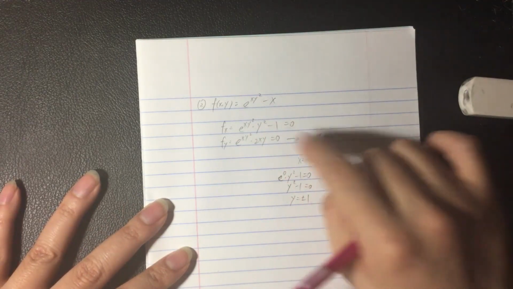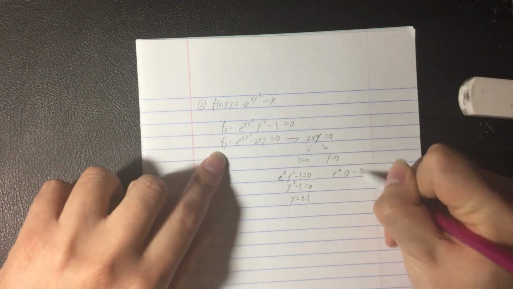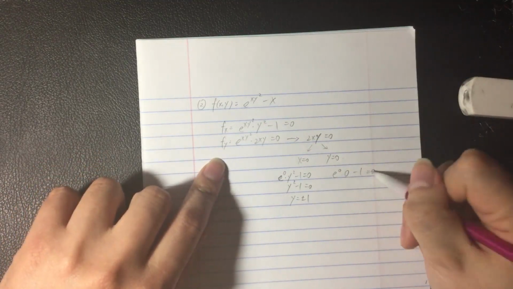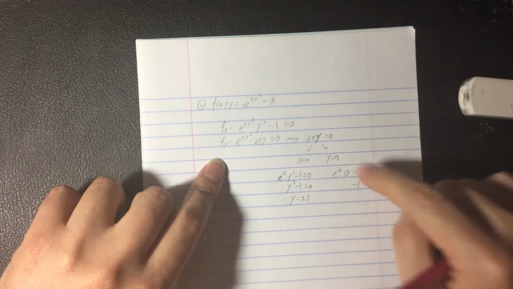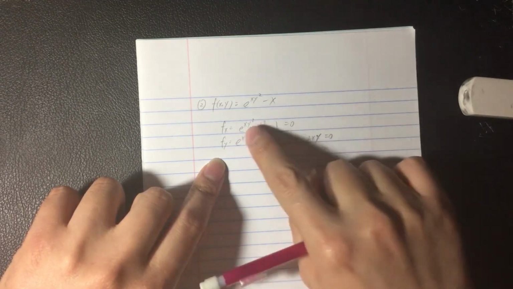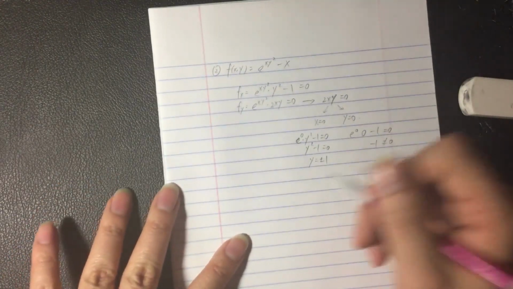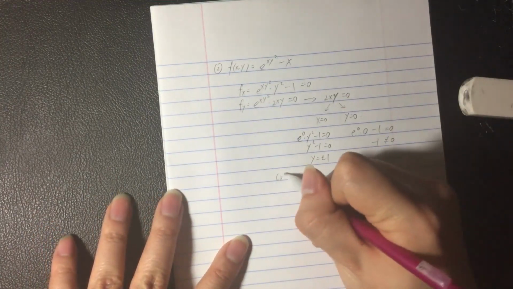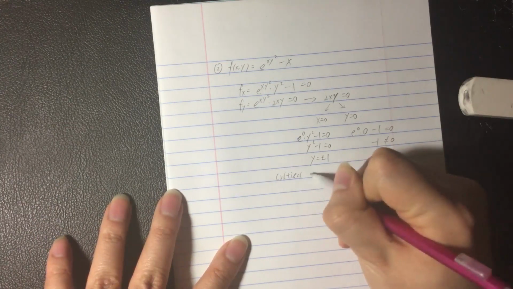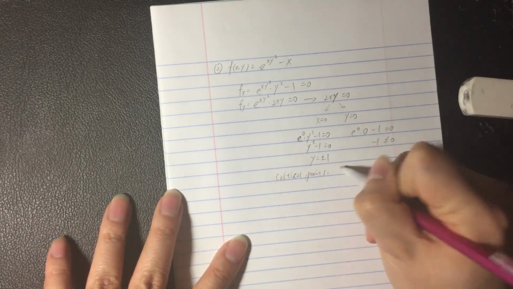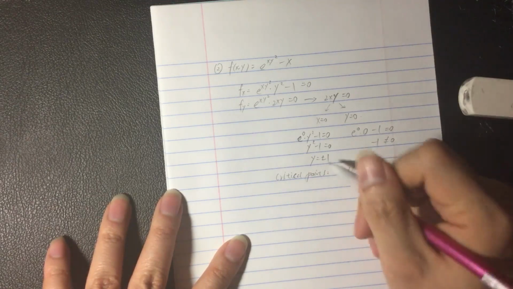If I have y equal to 0, I substitute 0 for y, then solve for x. If I substitute 0 for y into the first equation, I have e raised to power 0 times 0 minus 1 equal to 0. Negative 1 equal to 0, that's impossible. So when y equals 0, there's no solution in the first equation. That means y cannot be 0. So we have two critical points here: 0 comma 1 and 0 comma negative 1.